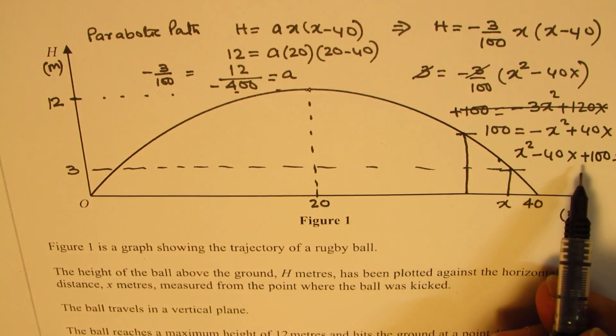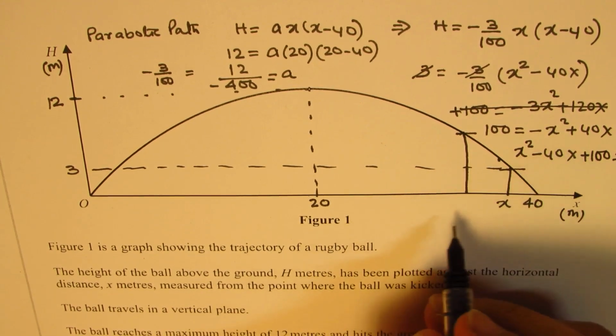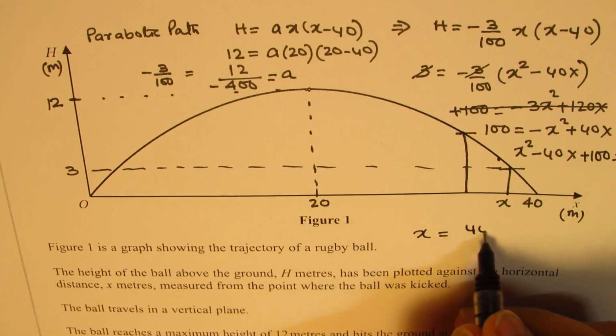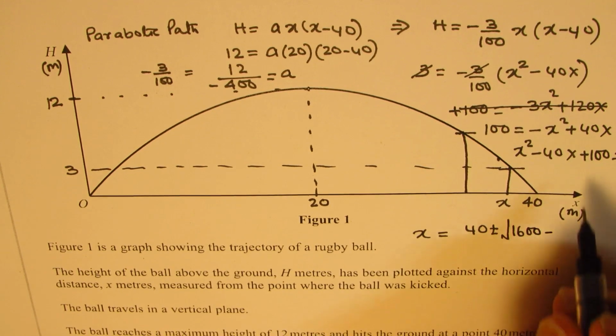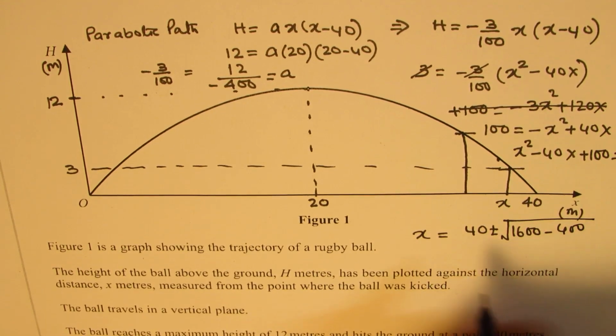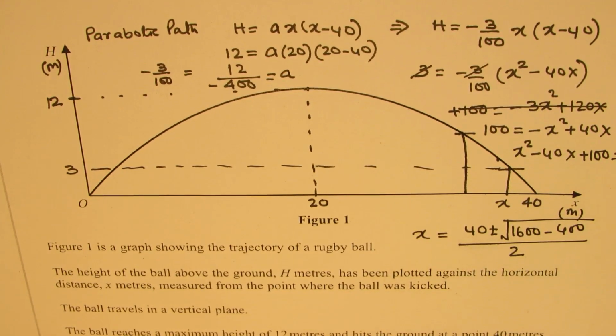Now you could find the solution using the quadratic formula, right? So we get the value of x as minus b, which is 40, plus or minus the square root of b squared, which is 1600, minus 4ac, which is 400, divided by 2 times a.